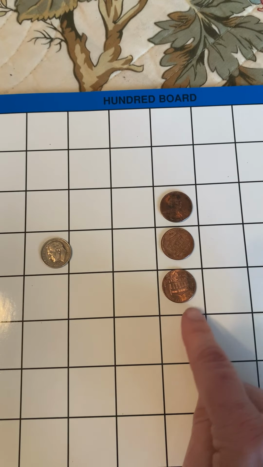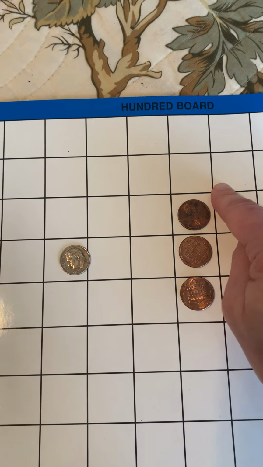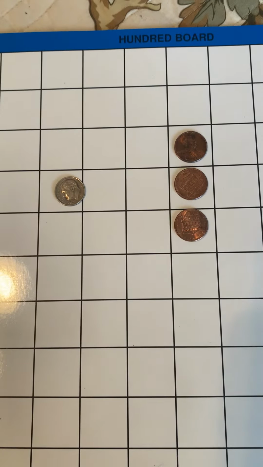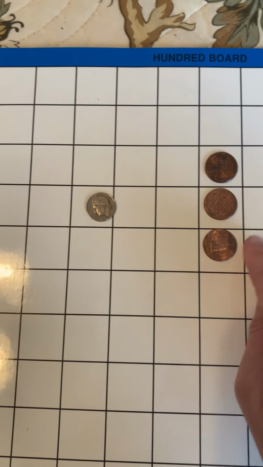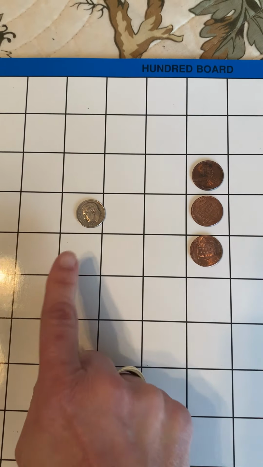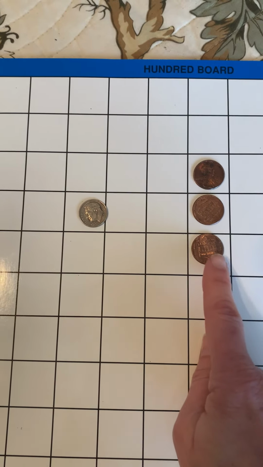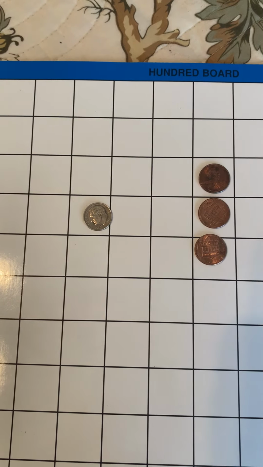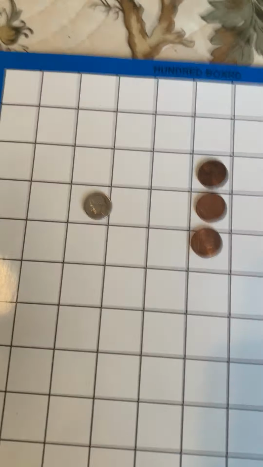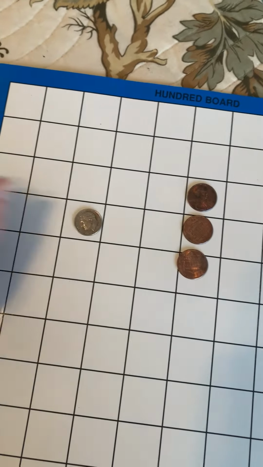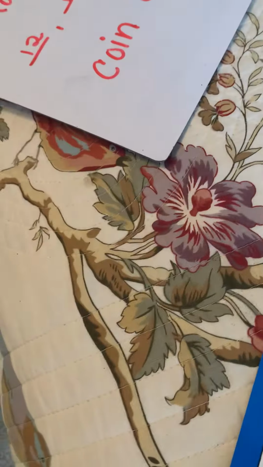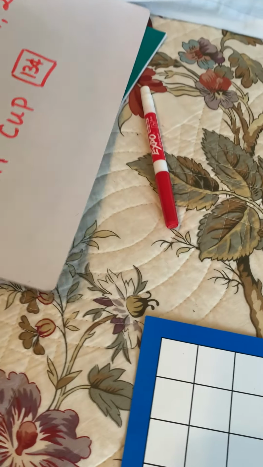Now, do I get to replace these 3 pennies with a dime? No, because there are not 10 of them. So let's count it again. 10, 11, 12, 13. We still have 13 cents. Good job, guys. Okay, go ahead and clean up and get that math meeting book out.